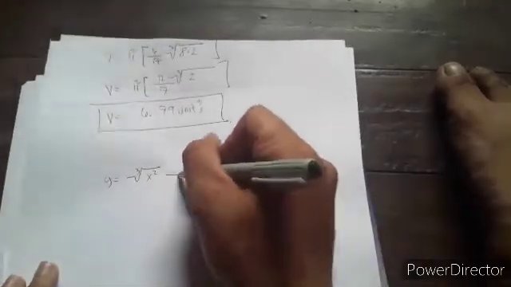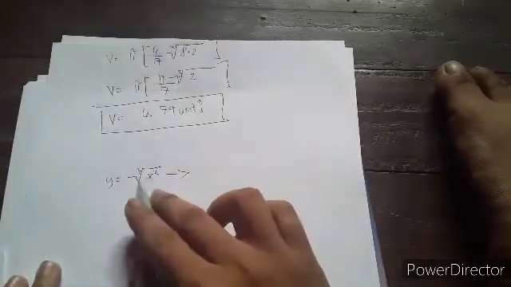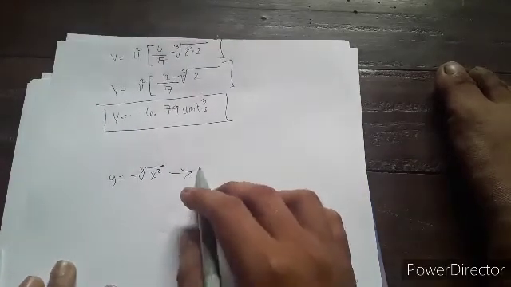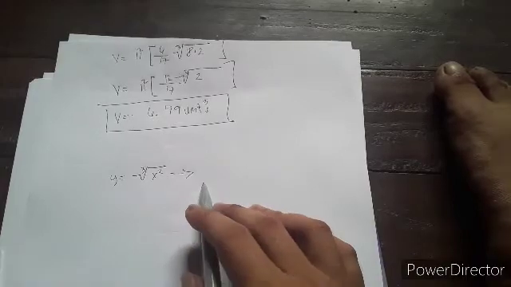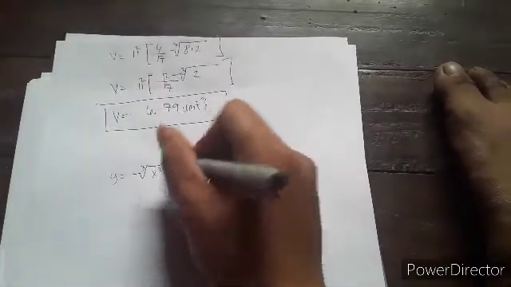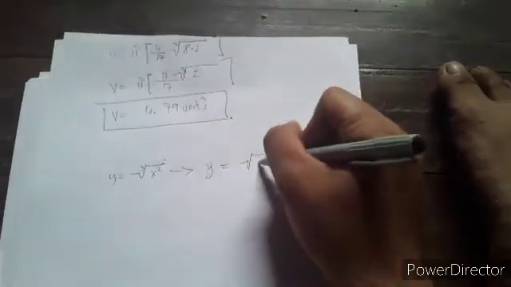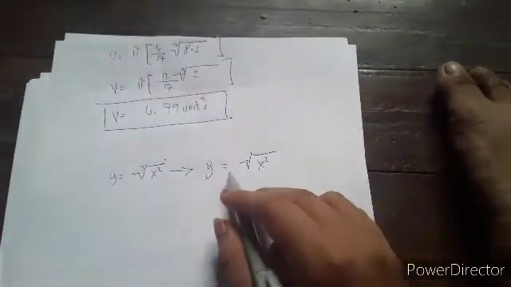For now, we have the y-axis. So let's convert this in order to get the value of x. How can we simplify this? We have y equals the cube root of x squared.